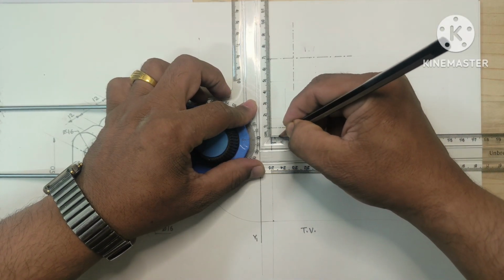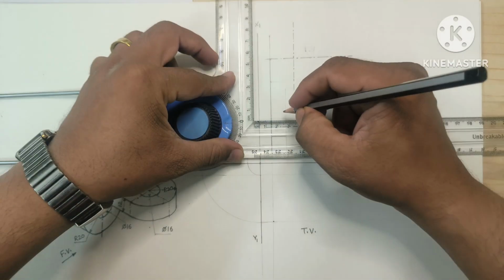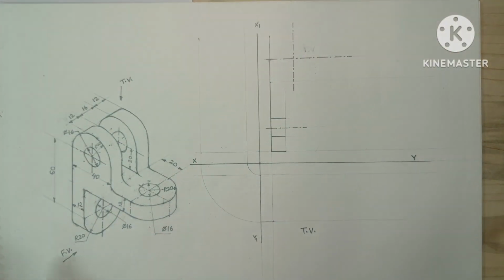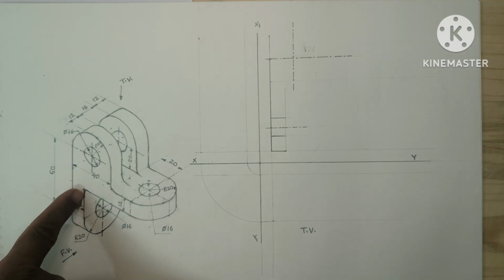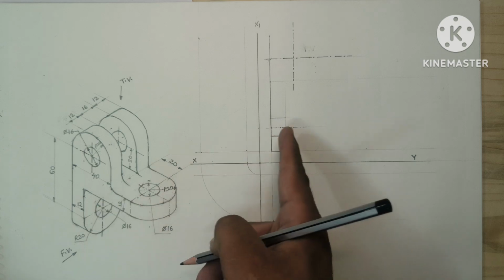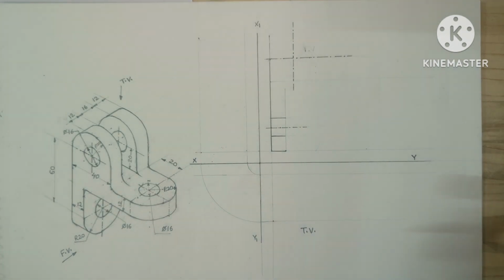That is a continuous line. We are observing the object from this side, that is the front view. This rib is visible, but this circle is not visible. We have taken the sectional orthographic projection.